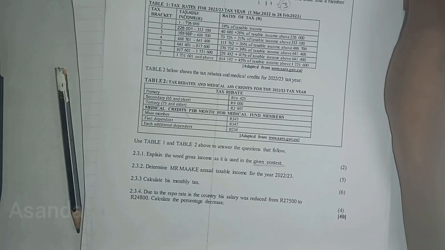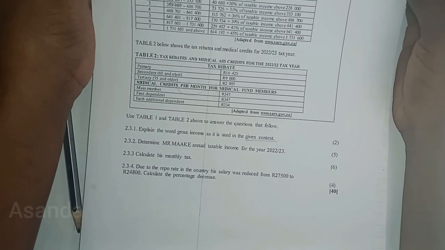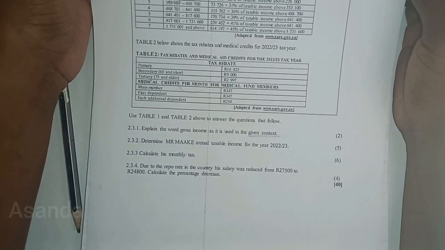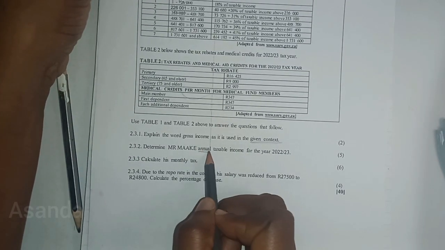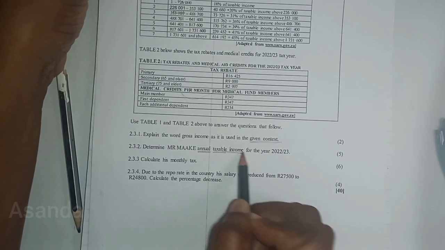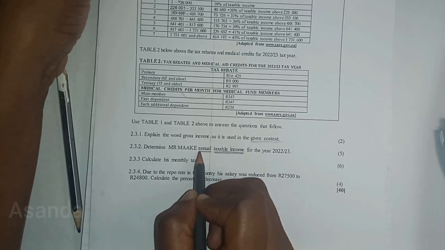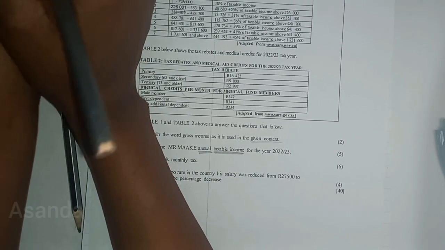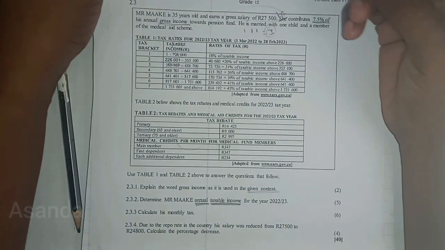Okay, so 2.3.2 says determine Mr. Marke's annual taxable income for the year 2022-2023. They want annual taxable income. So we have to make his income taxable, but it must also be annual. Now, there are two ways we can do this, two directions we can take. We're going to the same place though.